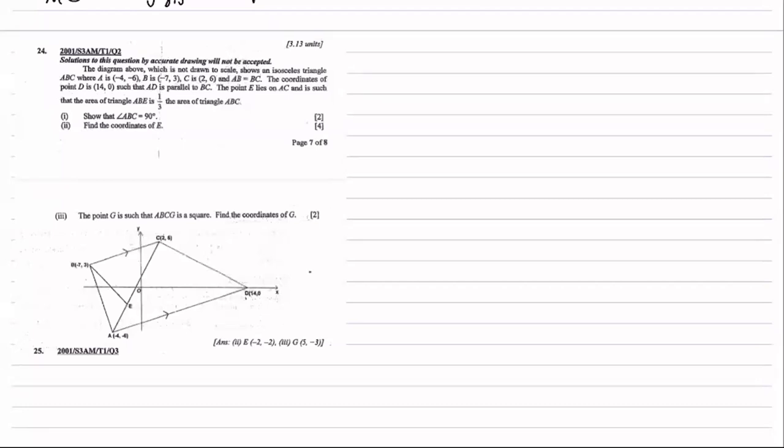The coordinates of the point D is (14, 0), such that AD is parallel to BC. So these two lines are parallel. Then the point E lies on AC, and is such that the area of triangle ABE is 1/3 of the area of triangle ABC. So show that angle ABC is 90 degrees.